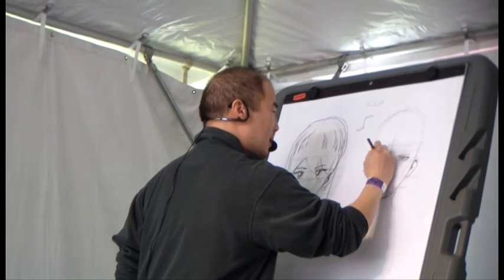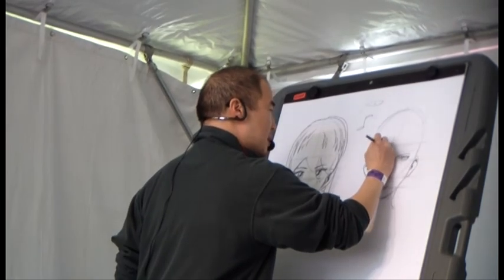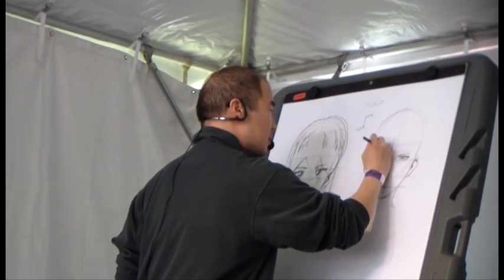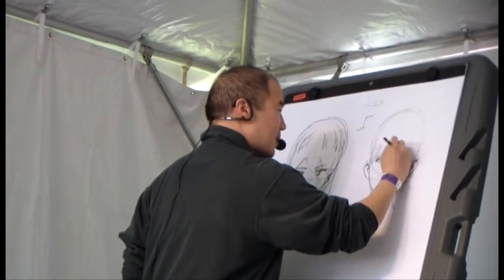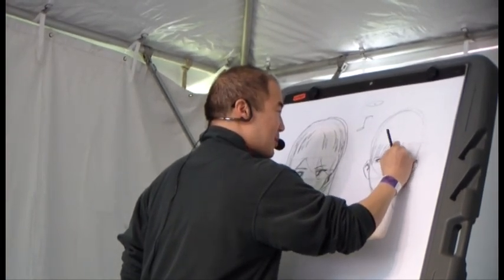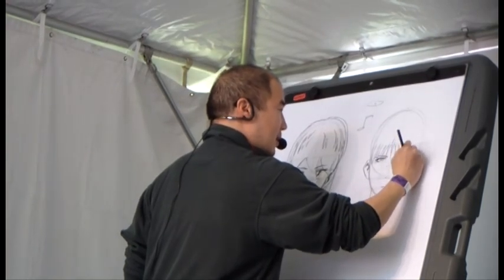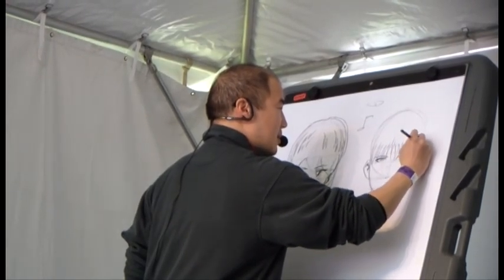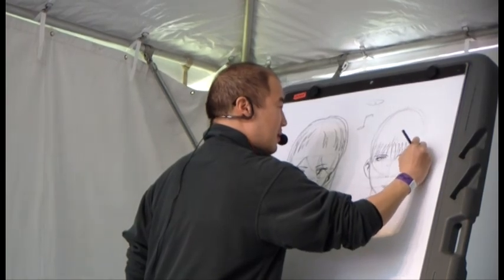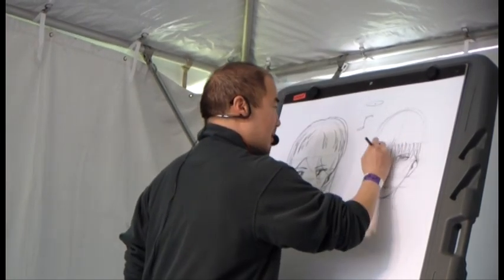I find that one of the common mistakes is people rush through hair a little bit too much, thinking that it really doesn't make a difference. It's not like I'm going to draw each strand of hair, but just pay attention to the direction of each hair line.